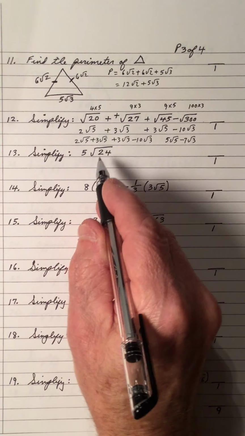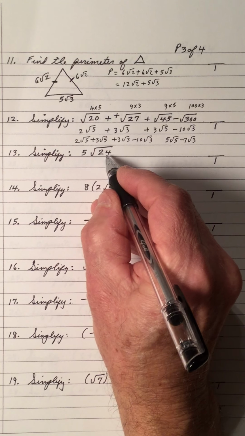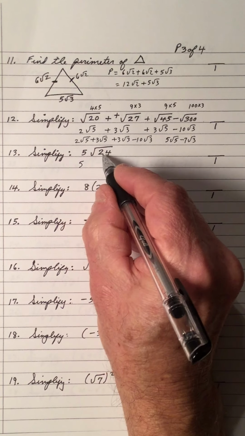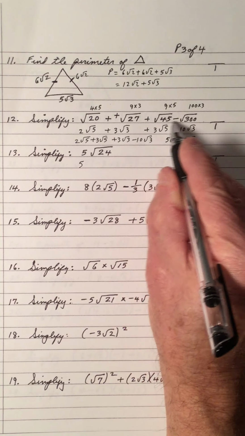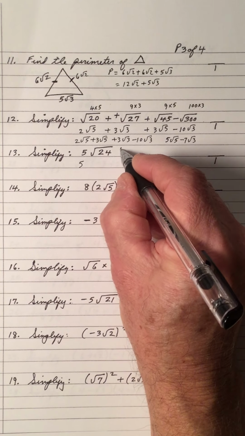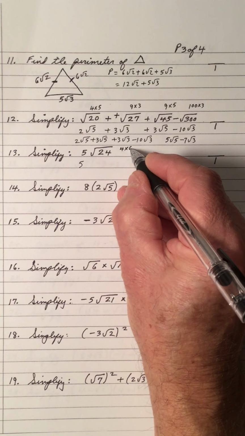13, simplify. 5 times the square root of 24. Remember, we should always simplify the square root of 24 like the square root of 20 and 27, these up here. So that's a 4 times 6.